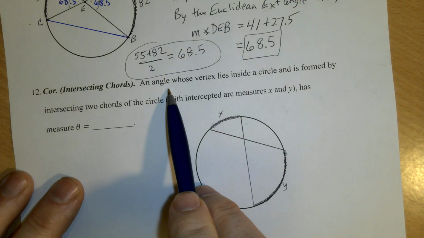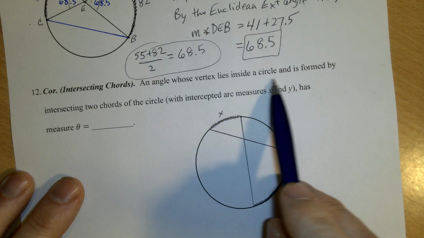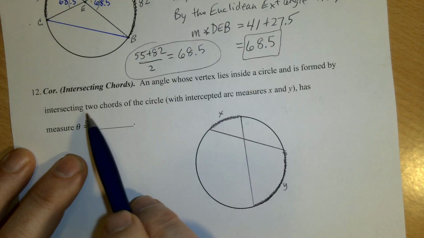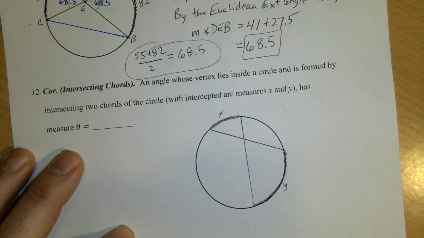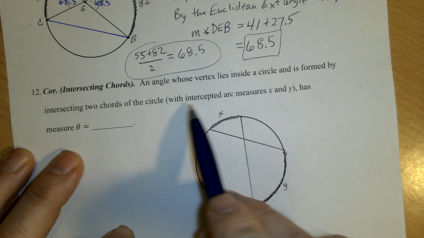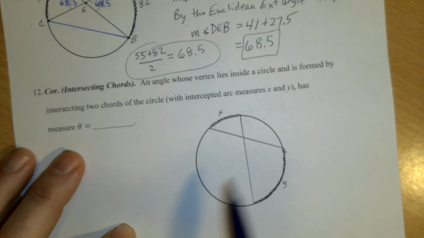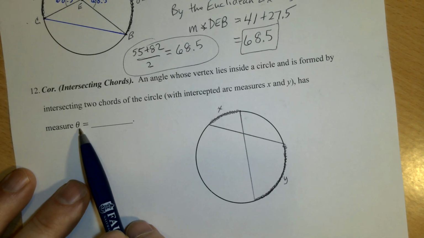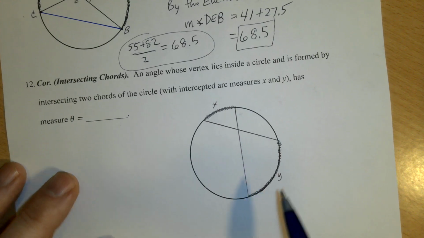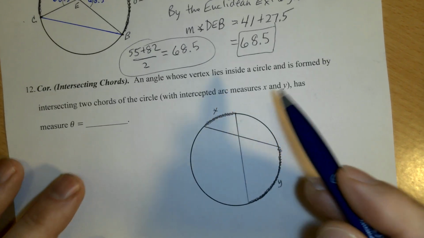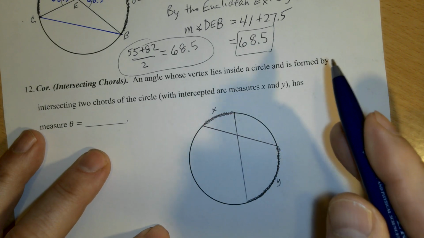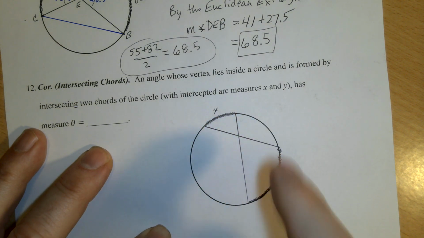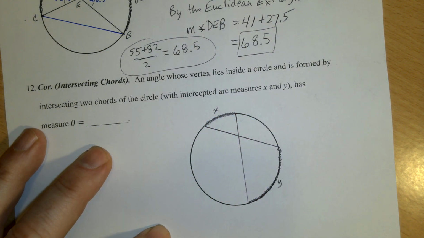An angle whose vertex lies inside a circle and is formed by intersecting two chords of the circle, and the intercepted arcs having measures x and y, has measure theta equals what? Well, I've already drawn the picture, and note that I could have chosen as the two chords this one and this one, and the formula would work exactly the same.